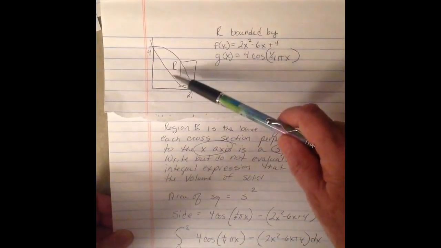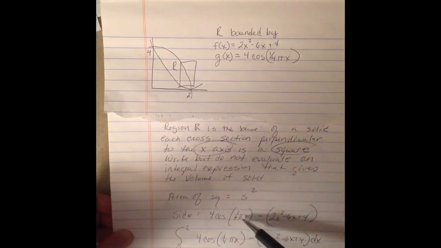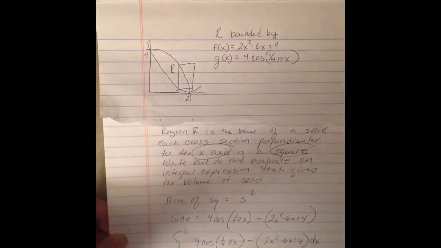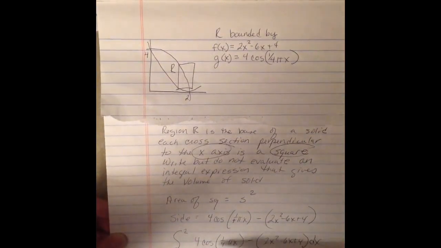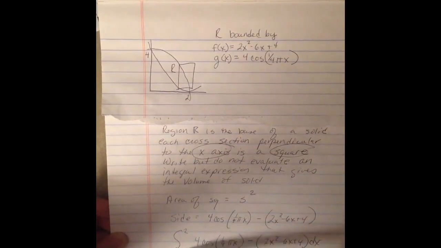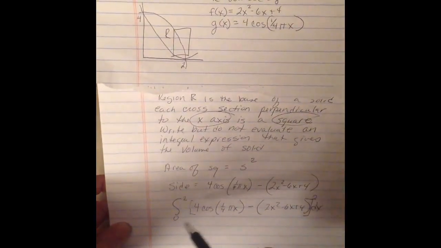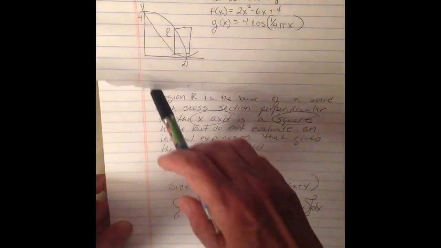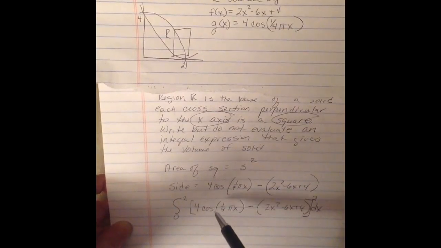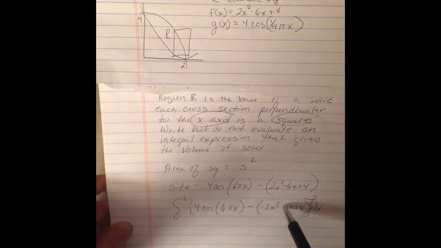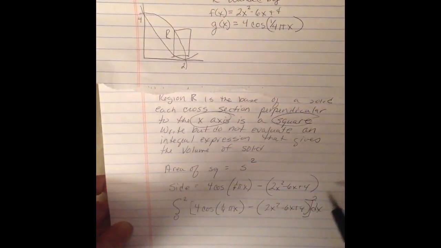It's my top curve minus my bottom curve, which is this. So when I set up the integral, I'm going to go from 0 to 2, because those are x bounds. My top curve minus my bottom curve is my side, and then it's squared, dx.